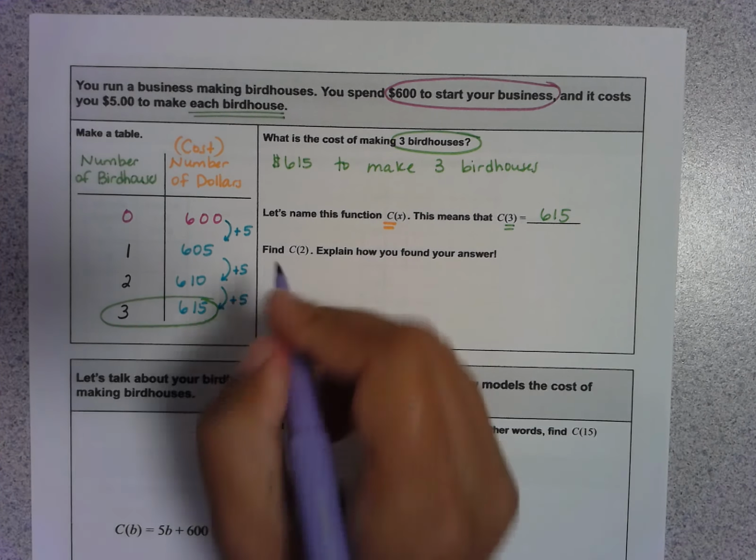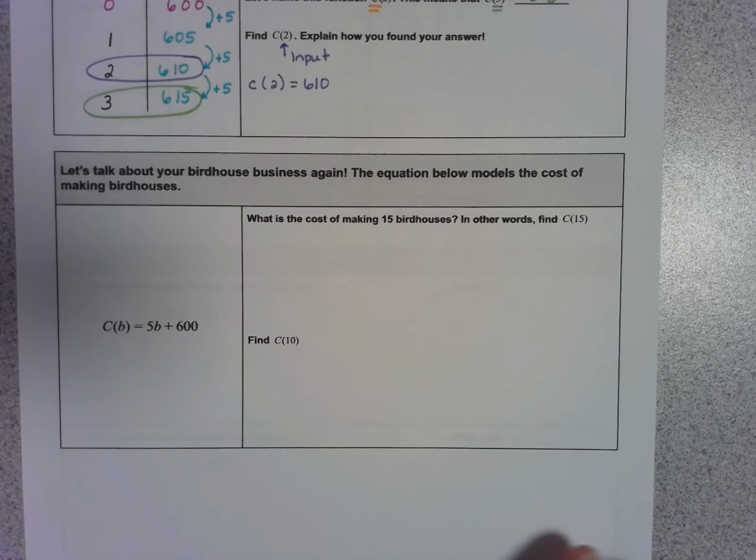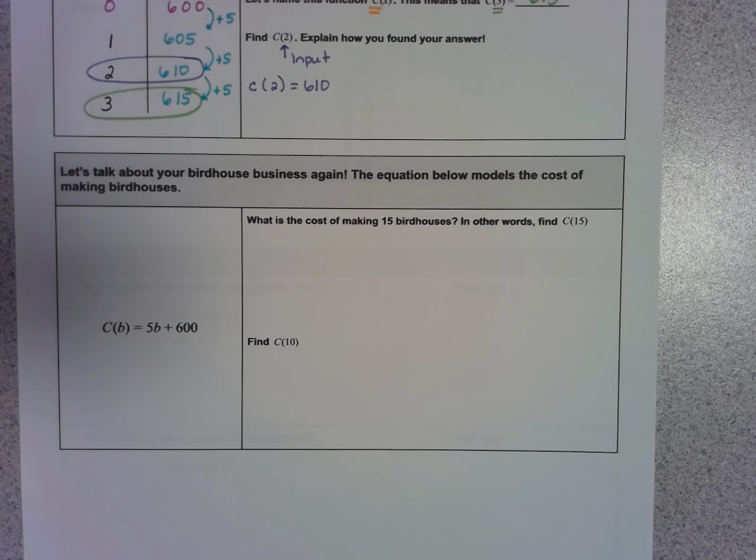Now, I'm not going to explain how I found my answer here because it's really the same way we found our answer in the previous table problem. So if you ever get stuck, you can go back and look at the explanation that we already wrote for the table problem that we did first. Before we summarize our results, let's talk about what to do if you have an equation. So let's talk about that birdhouse business one more time.